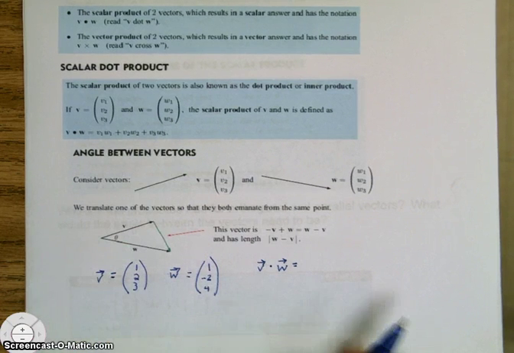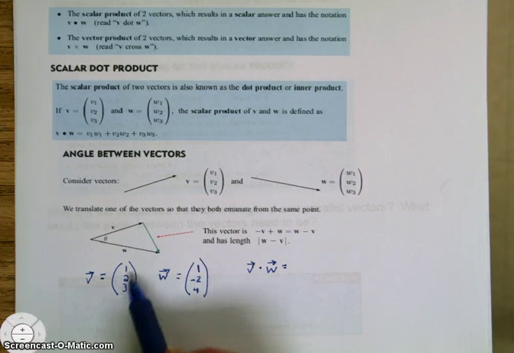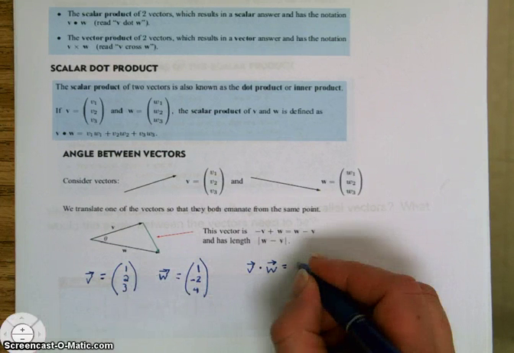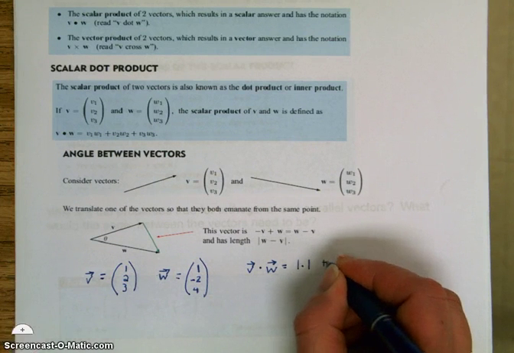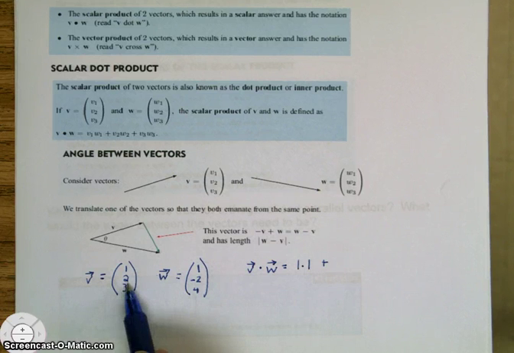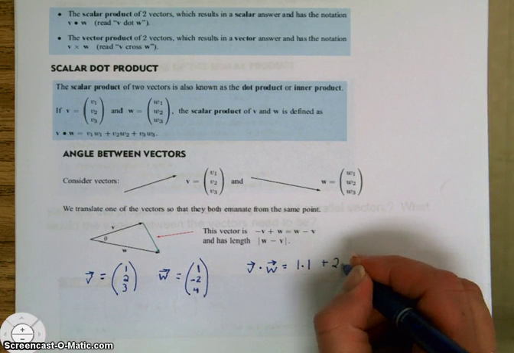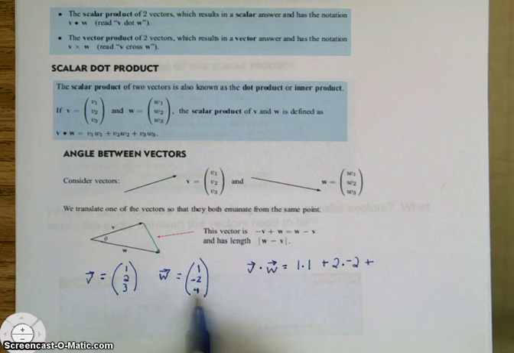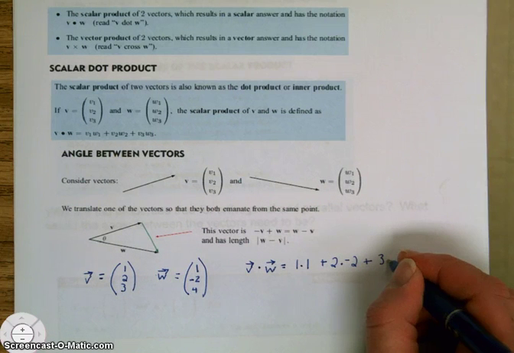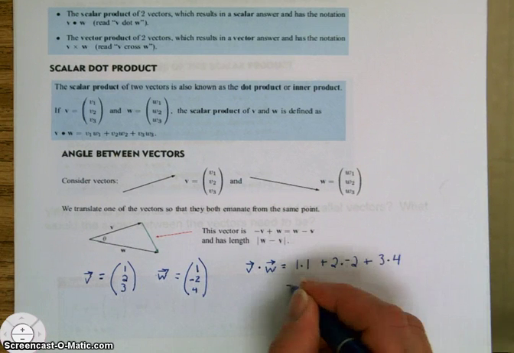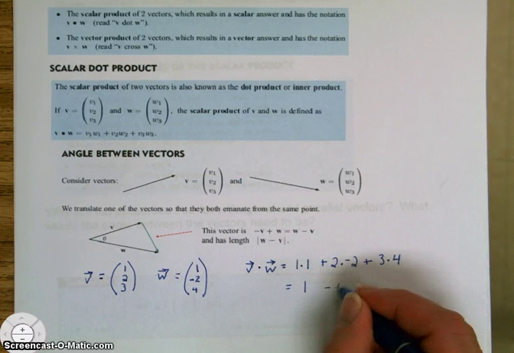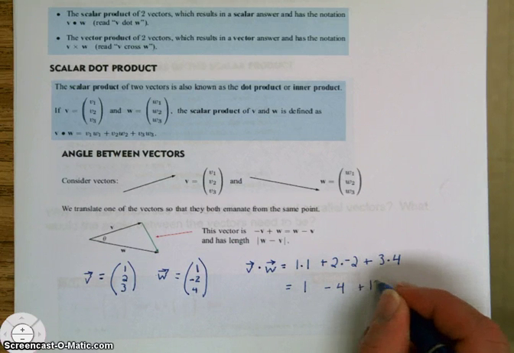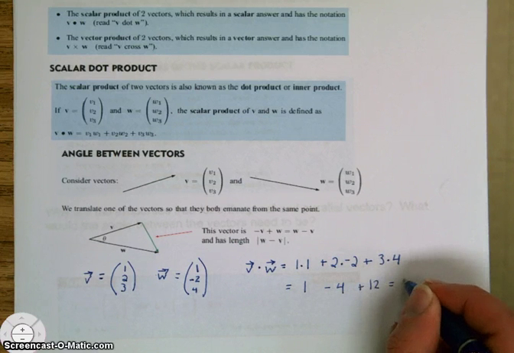So that's all we have to do for a dot product. Multiply your x's, 1 times 1, plus multiply your y's, 2 times negative 2, plus multiply your z's, 3 times negative 4. Excuse me, 3 times positive 4. Then I just have 1 minus 4 plus 12, or 9.